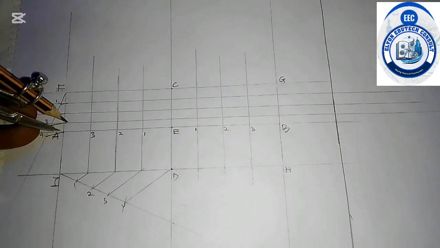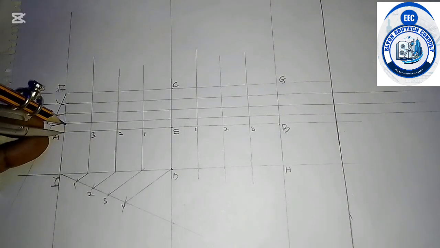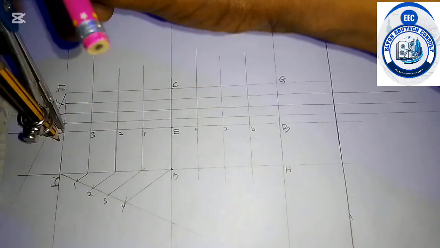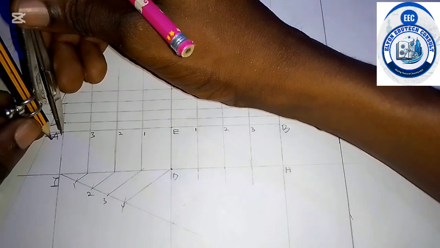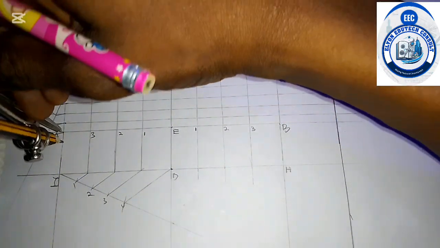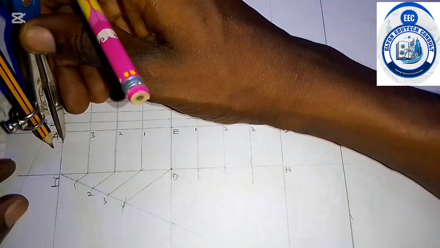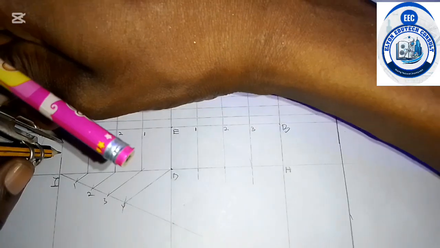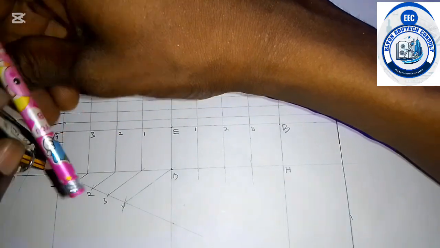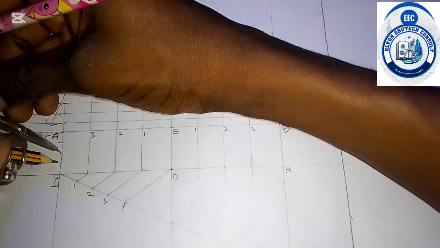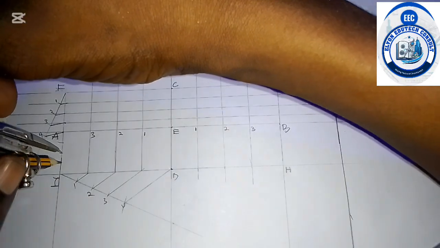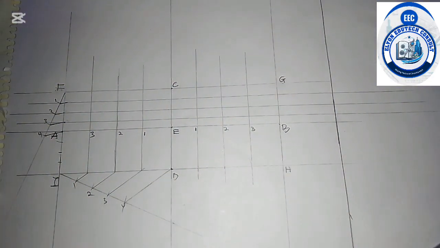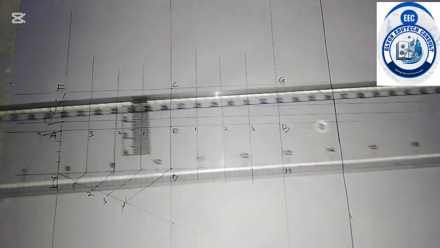So I will just come this way, pick this because they are equal, so come this way. This is 1, two, okay, 3 and 4. So I will come pick my T-square.